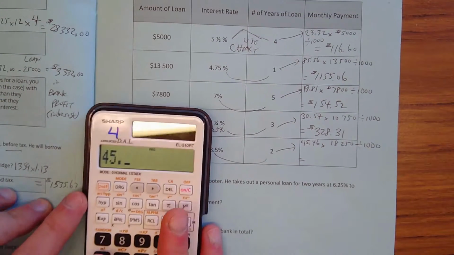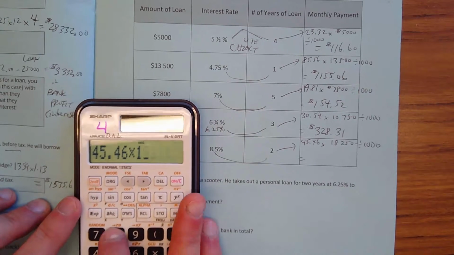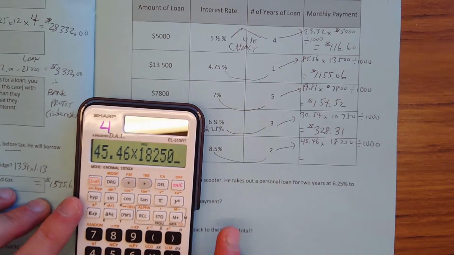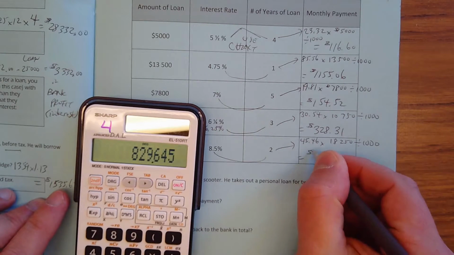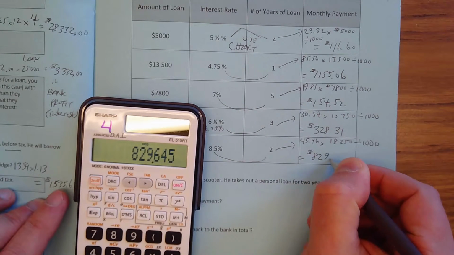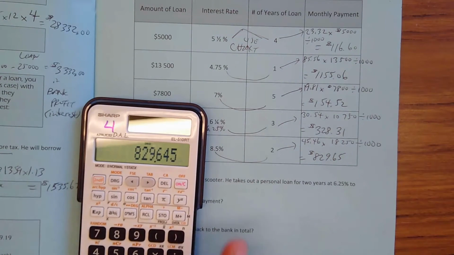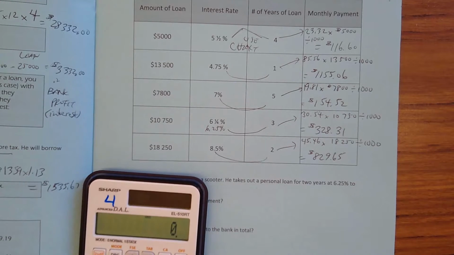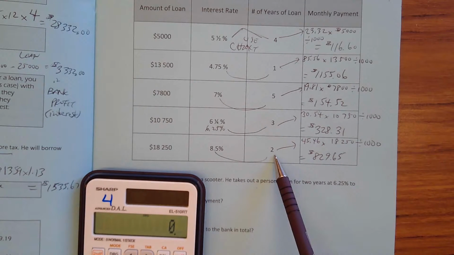So 45.06 times 18,250 divided by 1,000 equals $829.65. It's a pretty large payment, but it was a large loan and it's being paid back pretty fast.